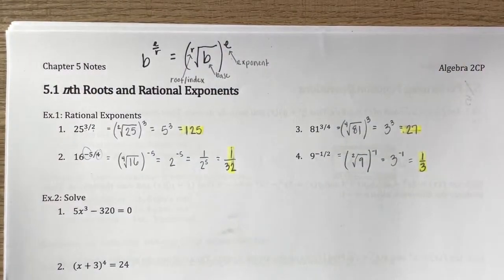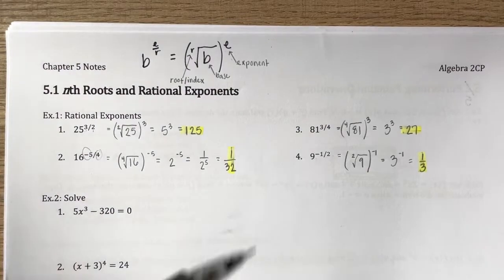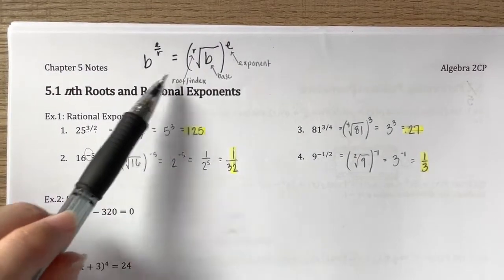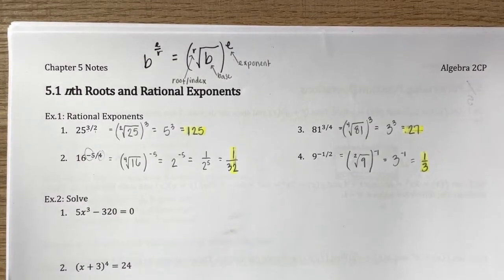Anytime you have a rational exponent, you should rearrange it into a radical to make it easier to simplify, using this strategy up here. I would write this on the top of your homework to make it easier.